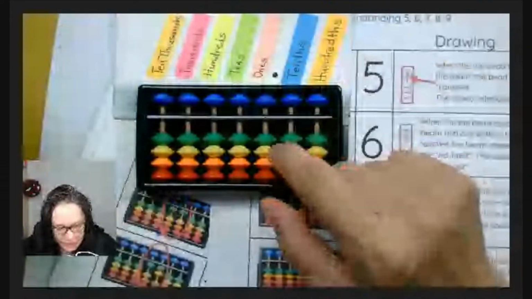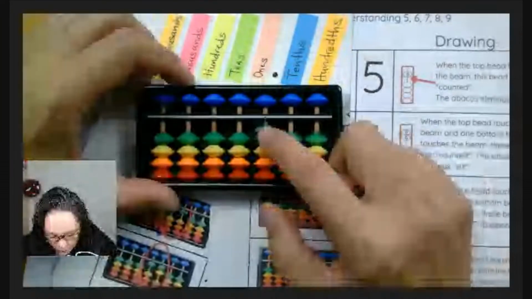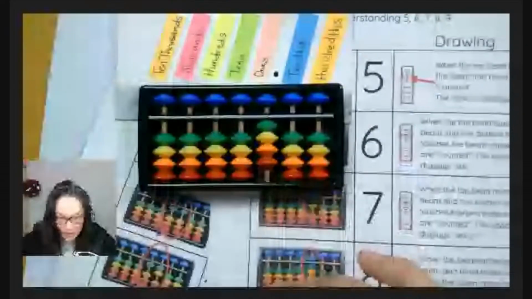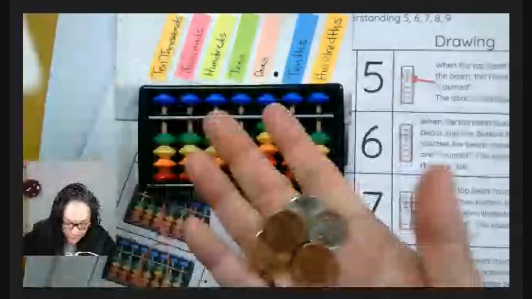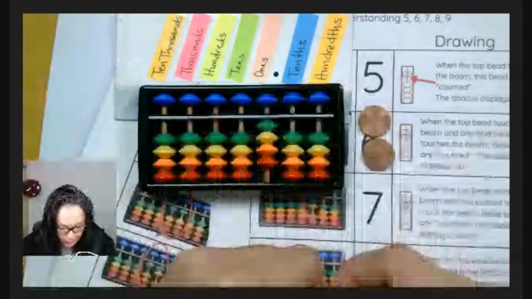So what we're doing is we're going to be reading the abacus, and that's what we always do. We always start with reading the abacus first. So we're going to count 1, 2, 3, 4. Now sometimes if we did it this way, right? We have 1, 2, 3, 4.